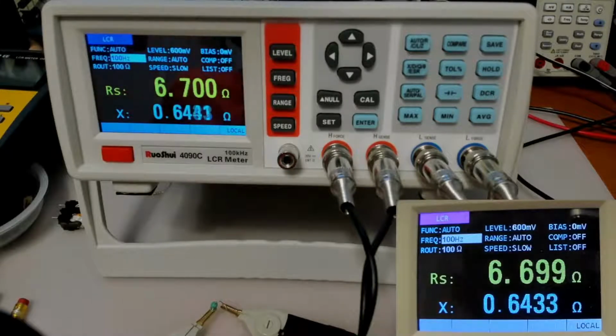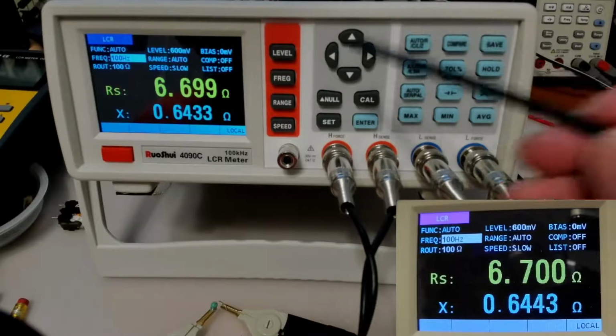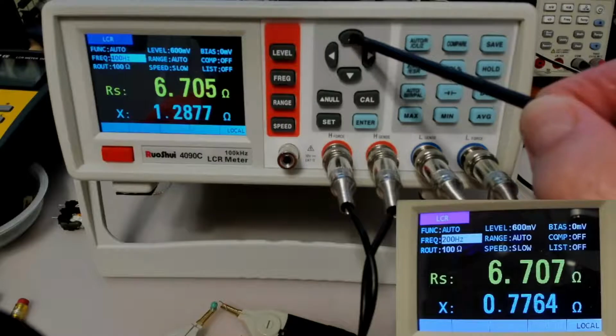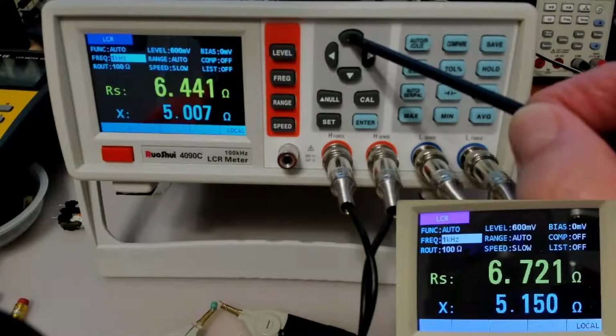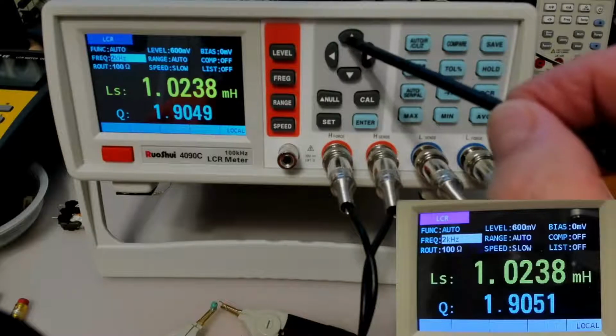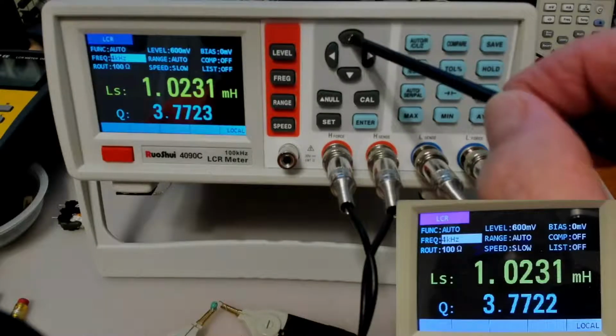I did not need that feature, it wasn't worth an extra $30 or whatever it was, so I bought this one. You can use these buttons over here: 120 hertz, 200 hertz, 400 hertz, 800 hertz, 1 kilohertz, 2 kilohertz, 4 kilohertz.